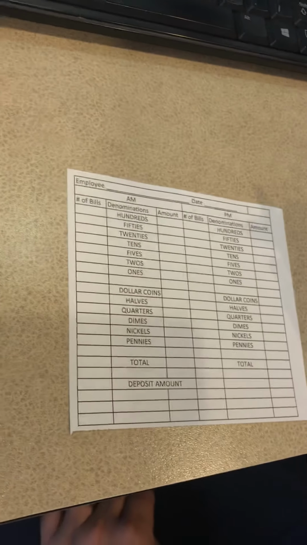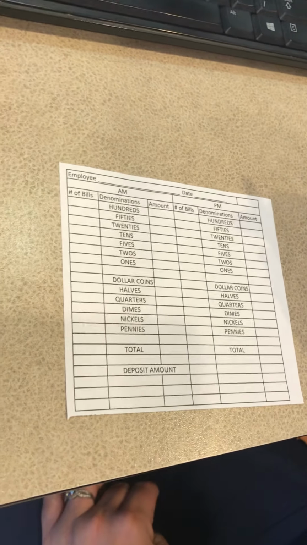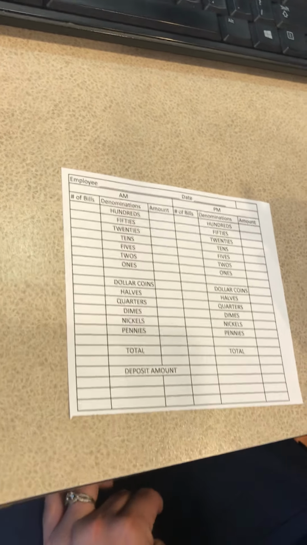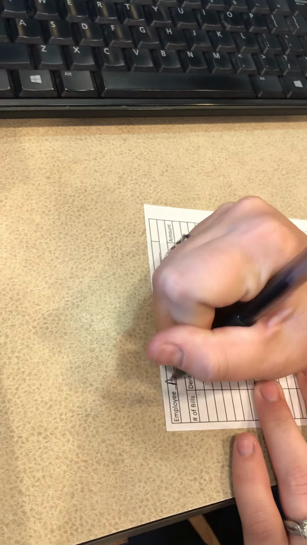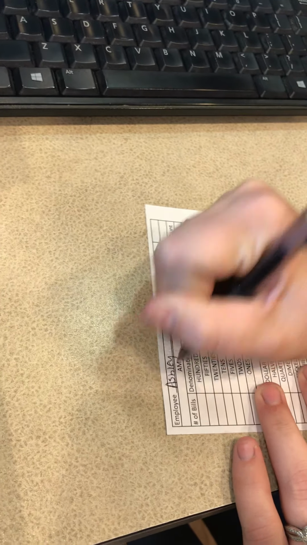It's typically done in the morning, which is when they like it done, and then again at night before you close. So that total should be on this paper every day, unless Doc or Lauren pulls money out, then they need to let you know, because then it's going to be off. Okay? So you'll put your name right here where it says employee. And then you'll put today's date.